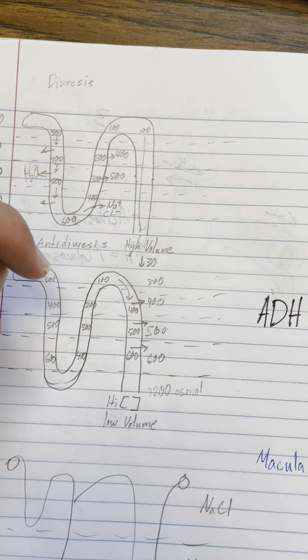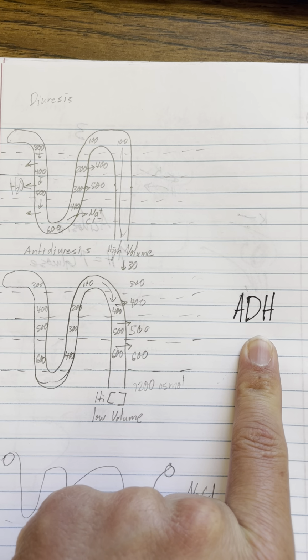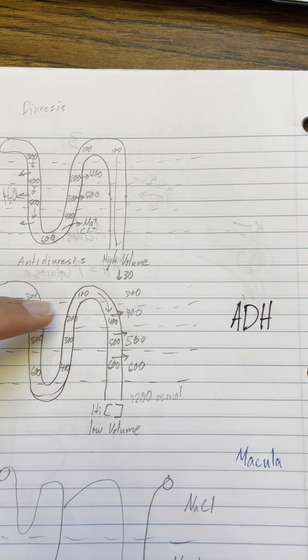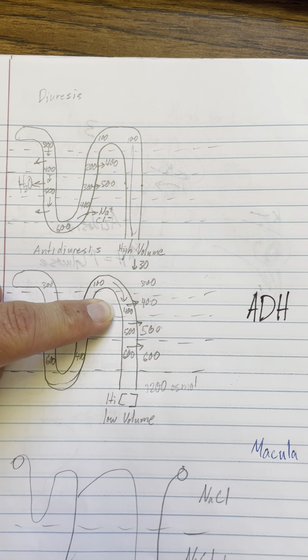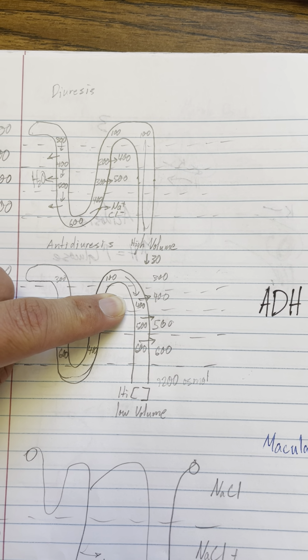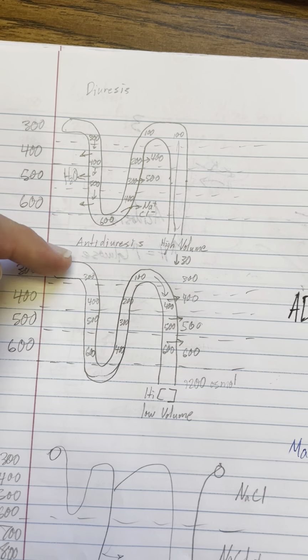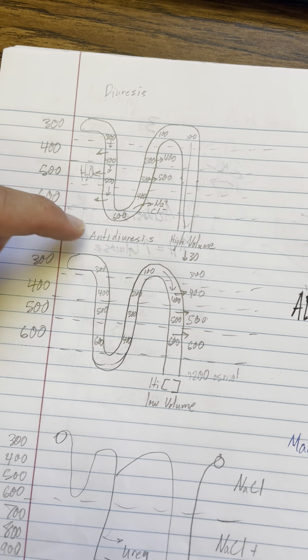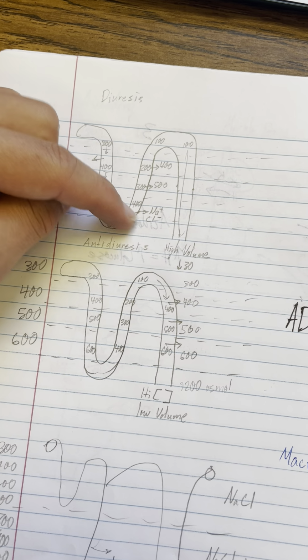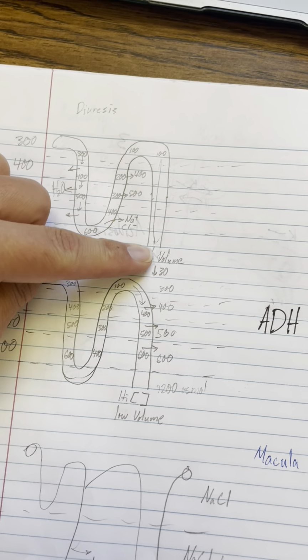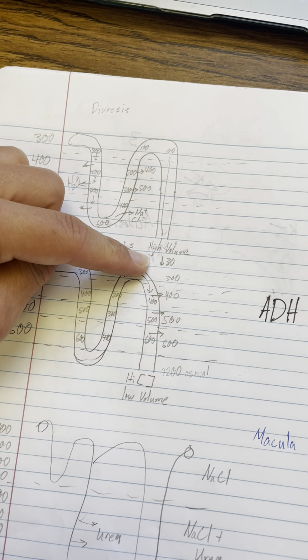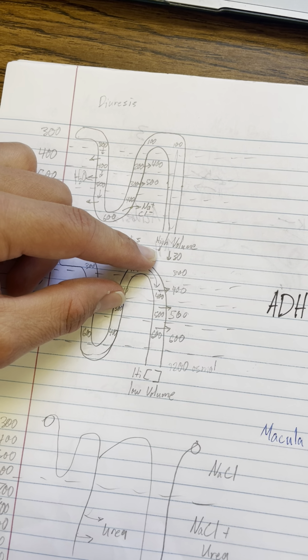And so this is done by something called ADH. So ADH, what it's going to do with this concentration gradient is the two are going to work together, right? This is pretty regular, normal stuff. We lose water, we reabsorb sodium chloride to get a proper concentration at the end.